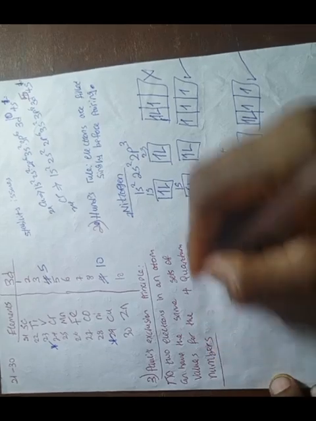This is what it is saying. Pauli's exclusion says that no two electrons in an atom can have the same set of values for the 4 quantum numbers.